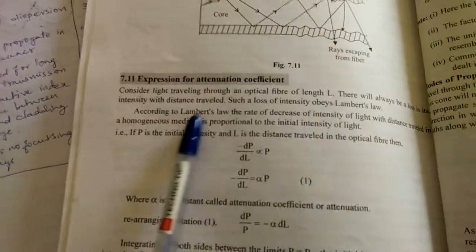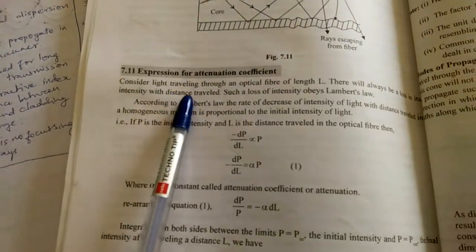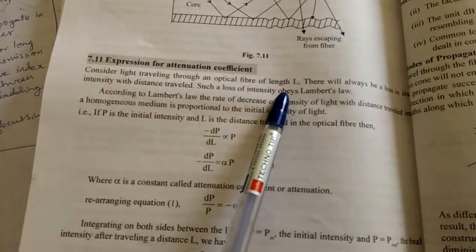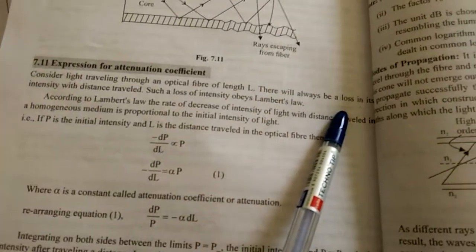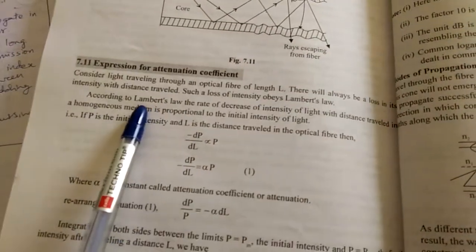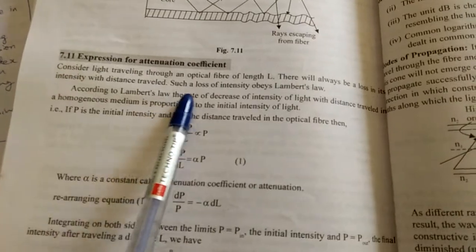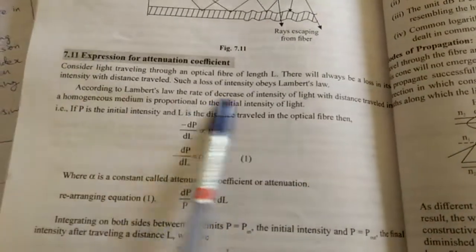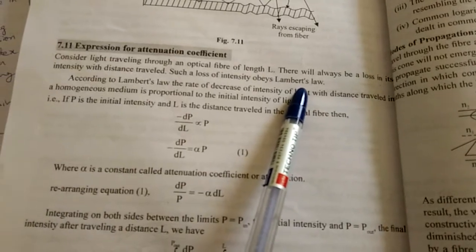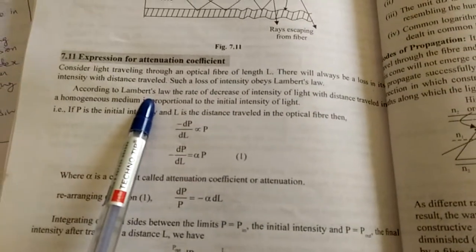So, the expression for attenuation coefficient: consider light traveling through an optical fiber of length L. There will always be a loss in the intensity with distance traveled. Such a loss of intensity obeys Lambert's law. So Lambert's law, let us take for granted. So what is Lambert's law?